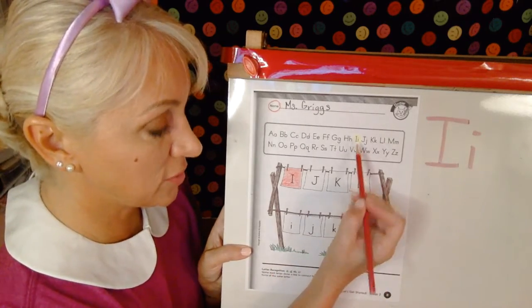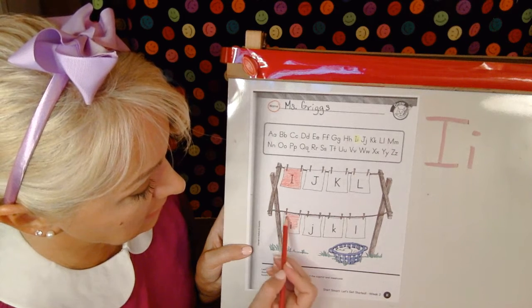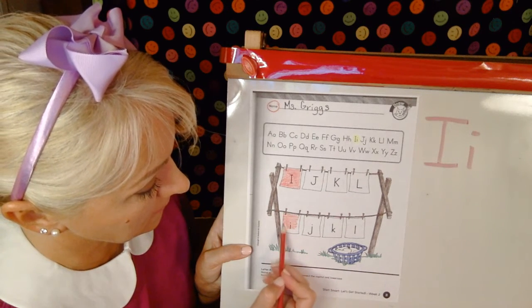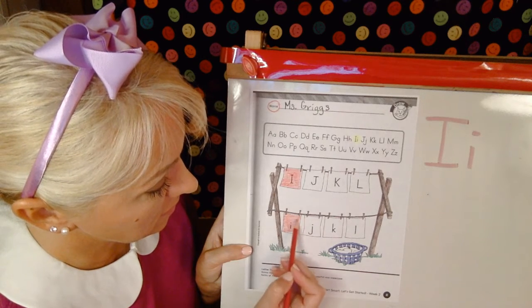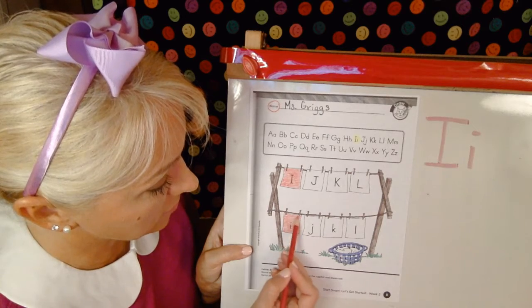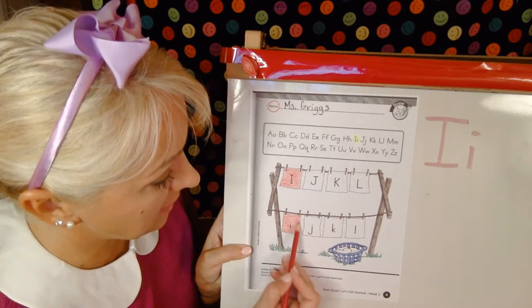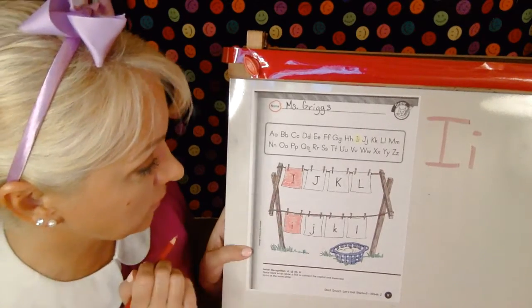We're not looking for a curve just yet. So this is the one I'm looking for, my lowercase i, and I'm going to color it red just like my capital, because we want to show that they belong together. They are partners. We are learning about letter I together, the 2 parts. All right, there we go, capital I, lowercase i.